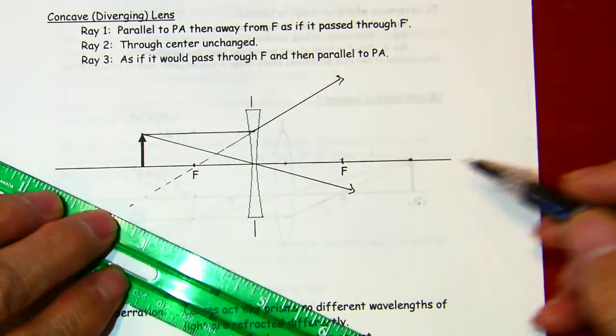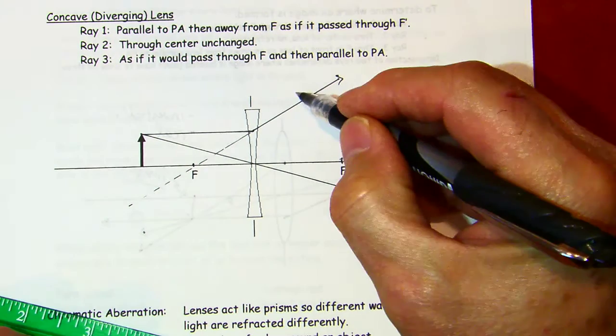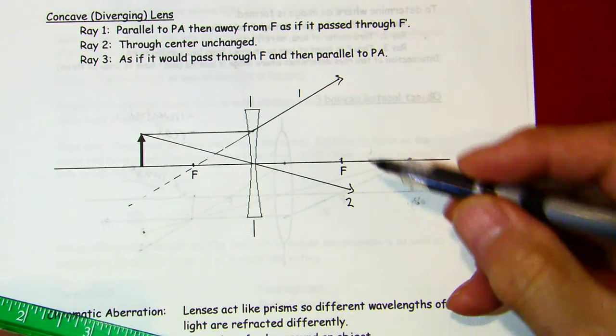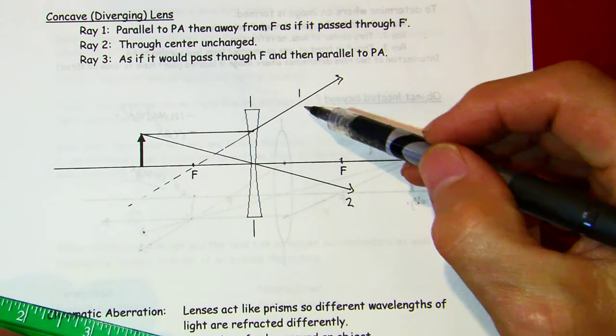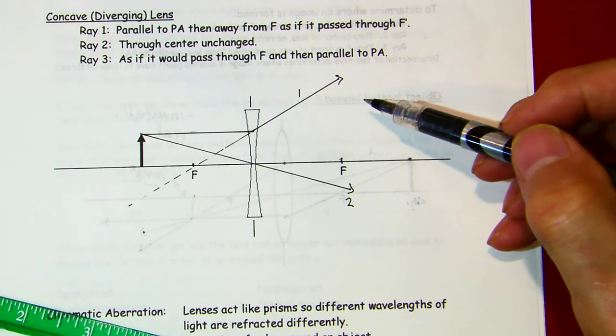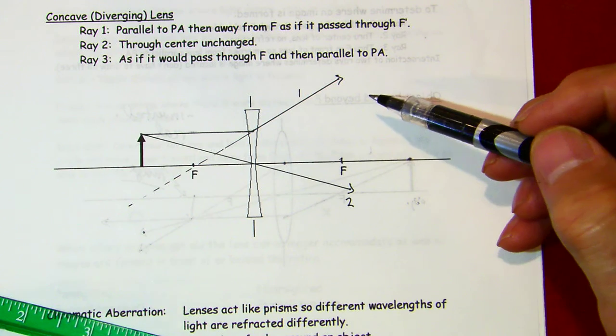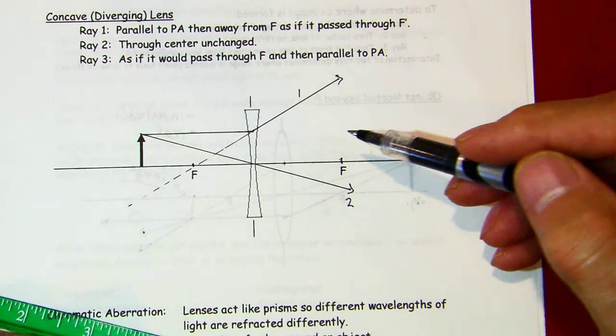It's going to go like that. Now again, this is ray 1, this is ray 2. You can see these two rays are never going to meet on the far side, or the light side, of the lens because they are diverging.